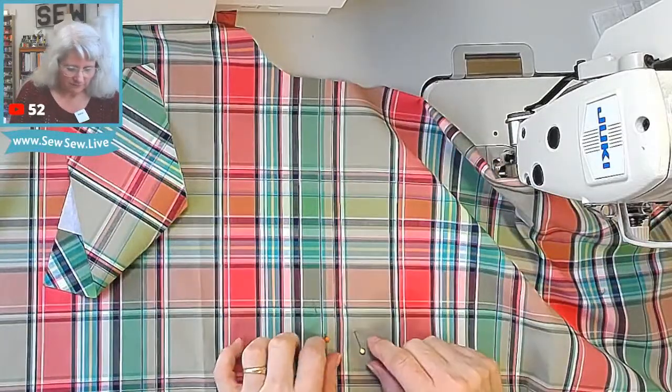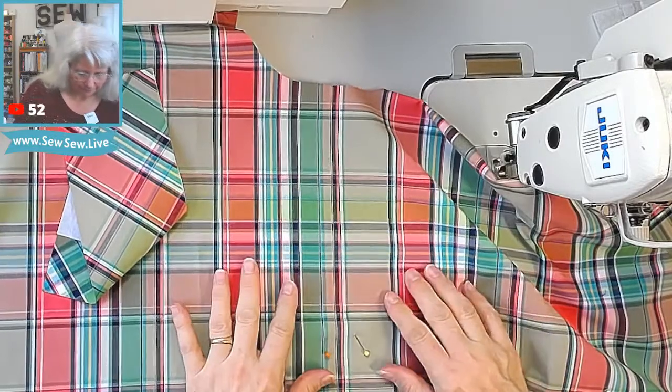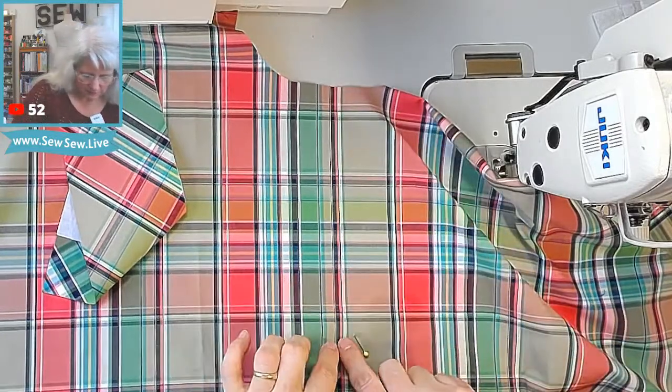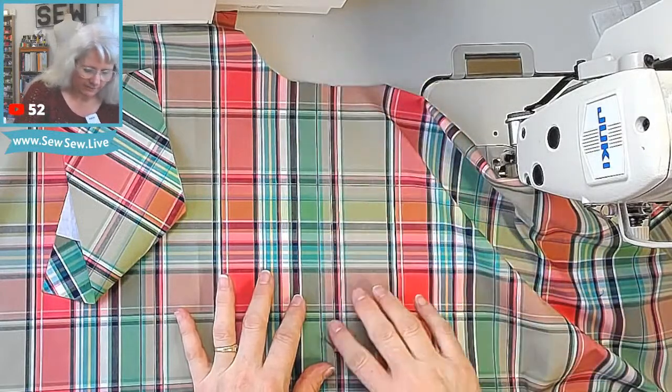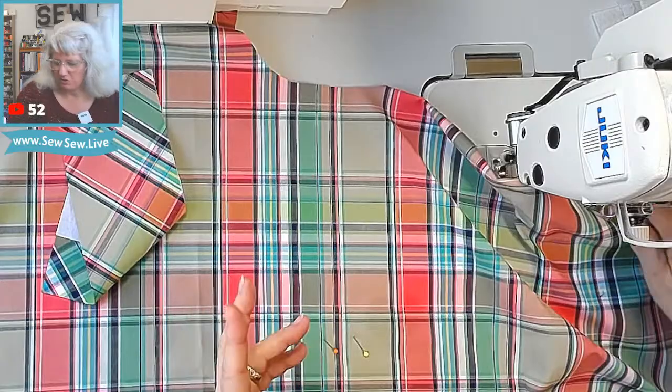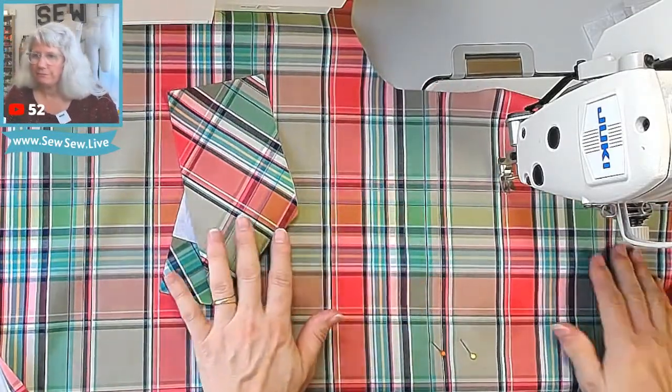So you see how we have that? It looks so big. Yeah, that's about right, though. They should be equidistant here. I'm going to sew a box around this whole thing. You don't have to do the whole thing. They actually only have you do down here. Maybe I'll just do down there. We'll just do down there. I'm going to shorten my stitch length.